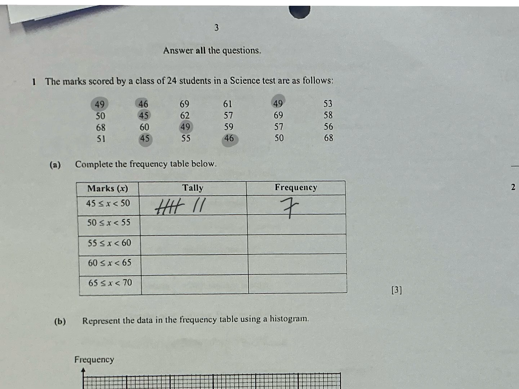So this is 7. And then we have the next group of 50s, excluding this one. So there's only 4 that is less than 55. 55 is not included. So 1, 2, 3, 4. Then the next group is the 55 onwards. So 1, 2, 3, 4, 5, 6. So there's 6 here.